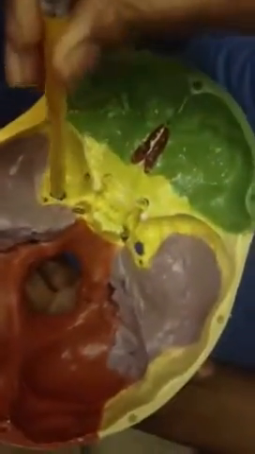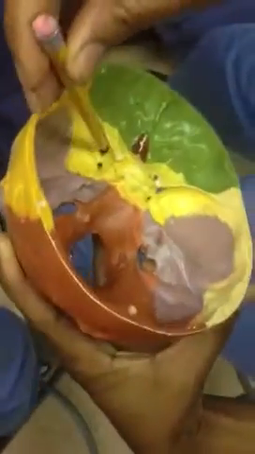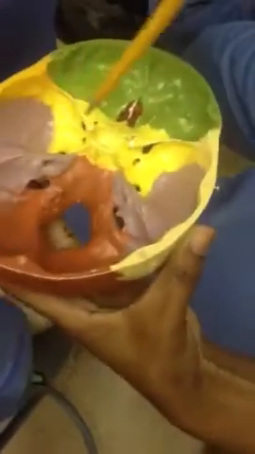So spinosum, ovale, lacerum, rotundum, superior orbital fissure, and optic canal. Okay, so we have all of those.